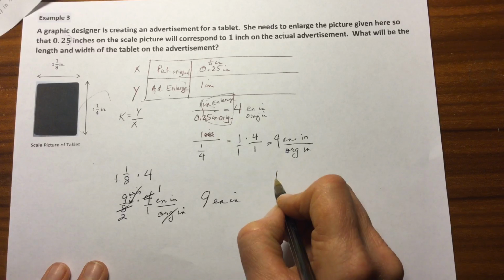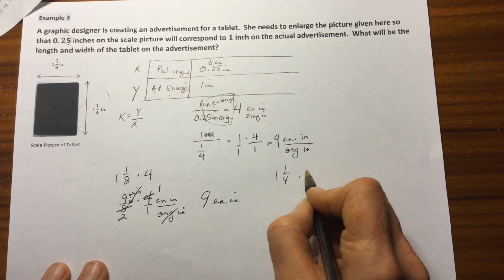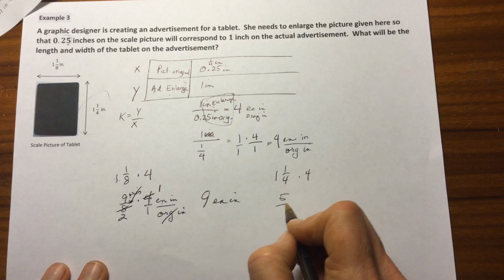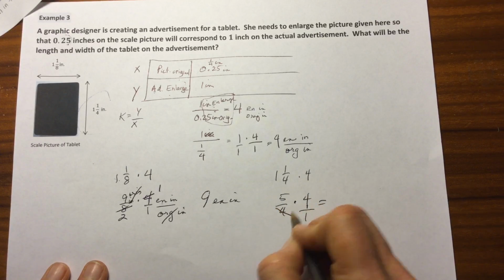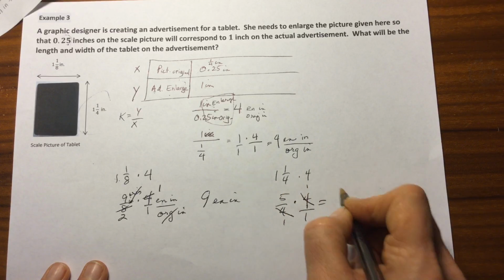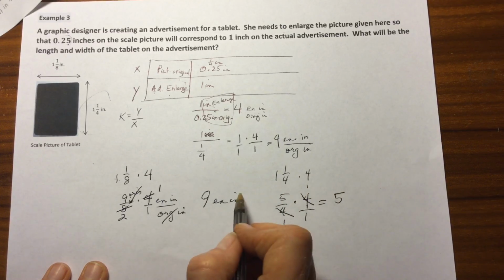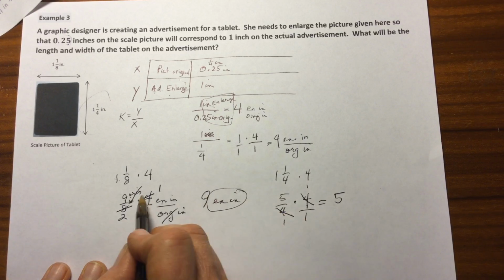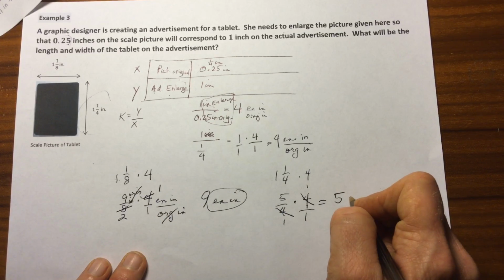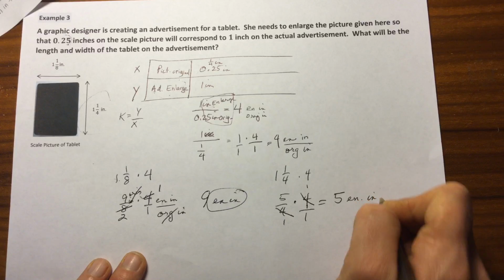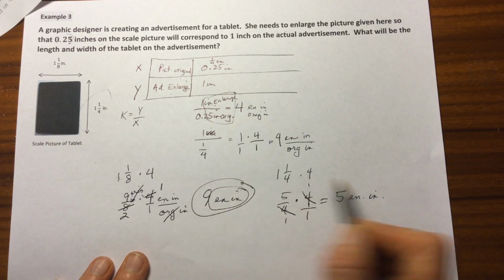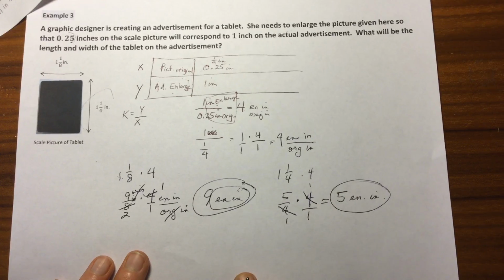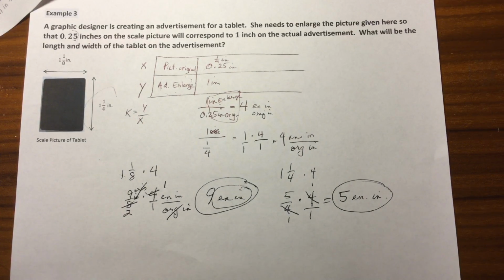We're going to do the same thing with 1 1/4. So we're going to go 1 1/4 times 4. So that's going to be 5/4 times 4. And we can divide out the 4. And so that's going to be 1. So that's going to be 5. And it's going to be the same label. We would cancel out the same way. So that's going to be enlargement inches. All right, so it's going to be 9 inches by 5 inches is going to be our enlargement.